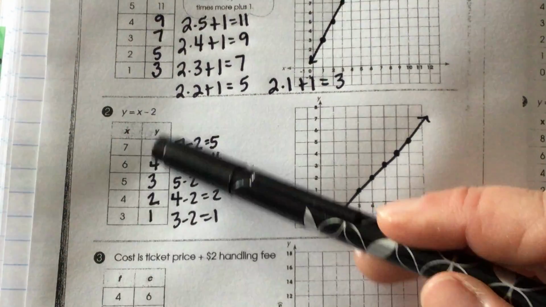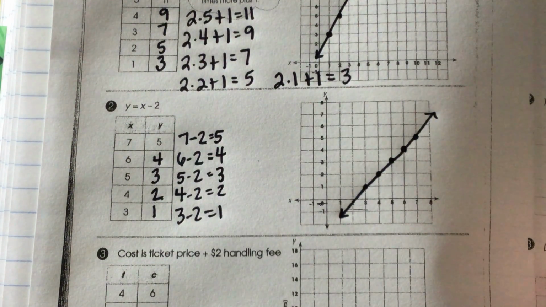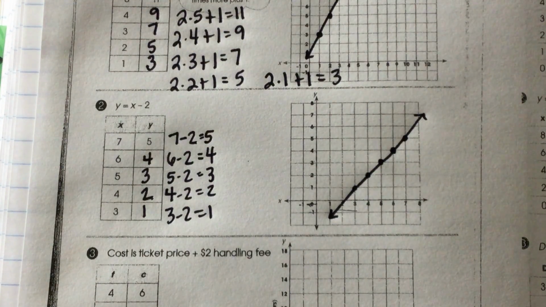What do we notice about the numbers in our table? Right, so both of them are decreasing by 1. All right, so how do we feel about this one? Starting to make a little bit more sense table-wise.